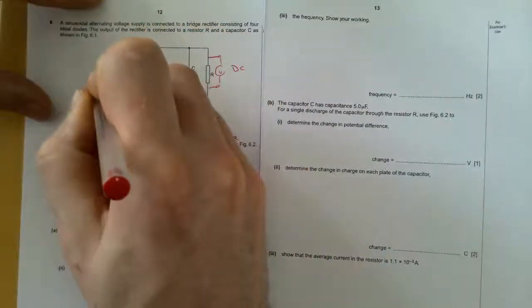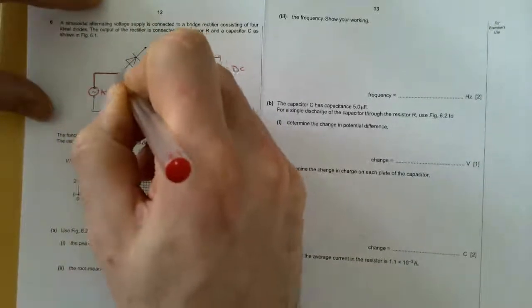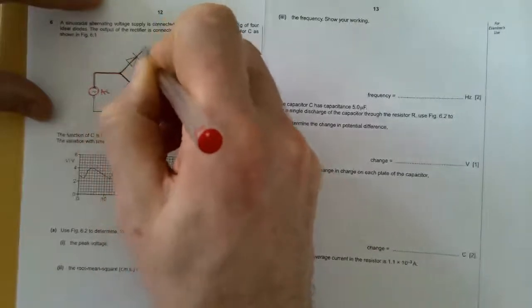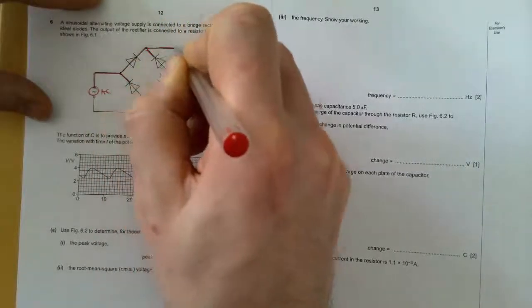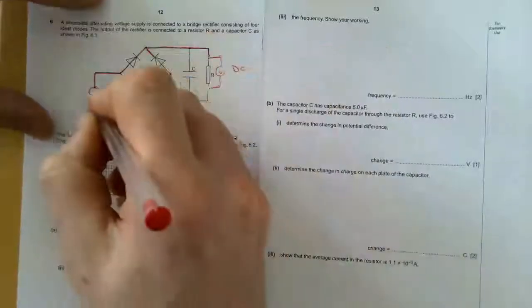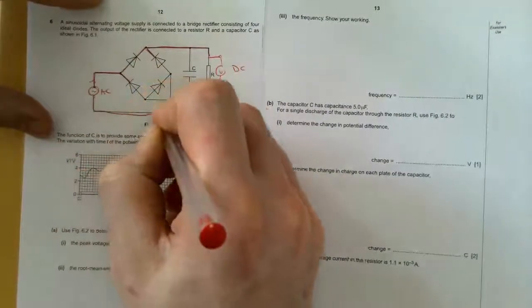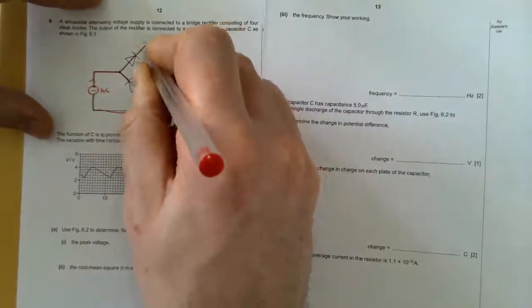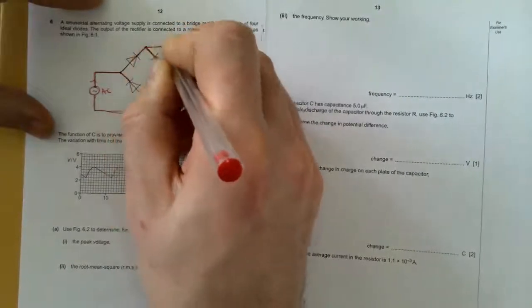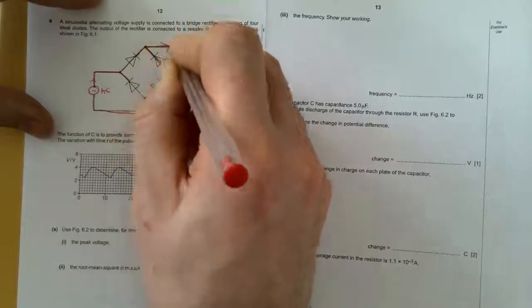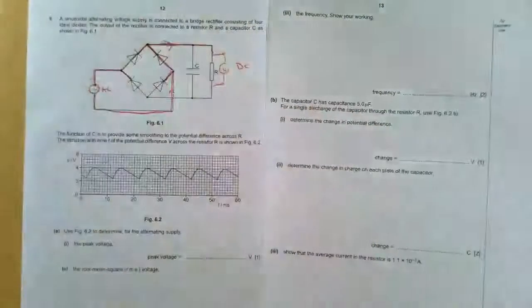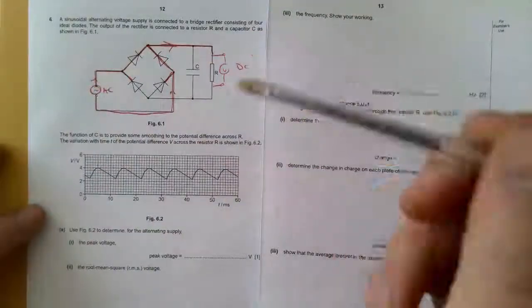When the current flows this way, it gets blocked by this diode, which is connected in reverse, but it can get through this diode, blocked by this diode, comes out here. When the current goes the other direction, it will travel this way around. It gets blocked here, but it can go through this diode, gets blocked here, and then will obviously travel this way. So whichever way the current goes, it always ends up at the top. So it's turning AC into DC.